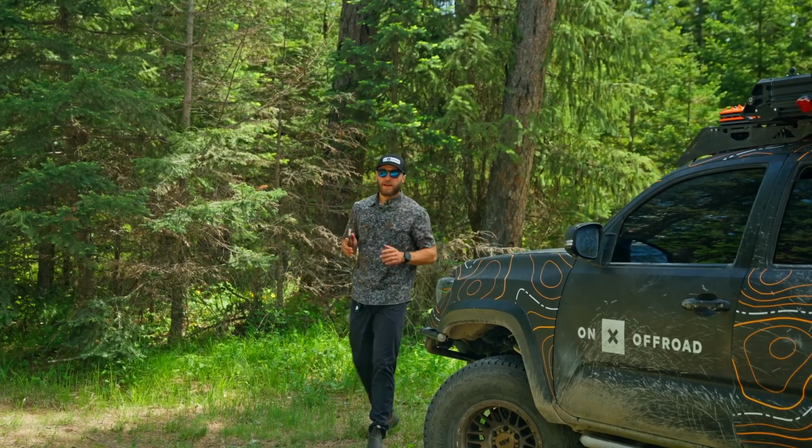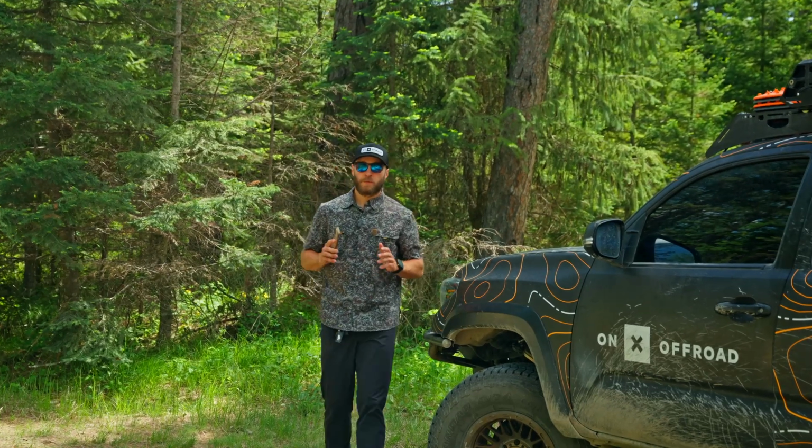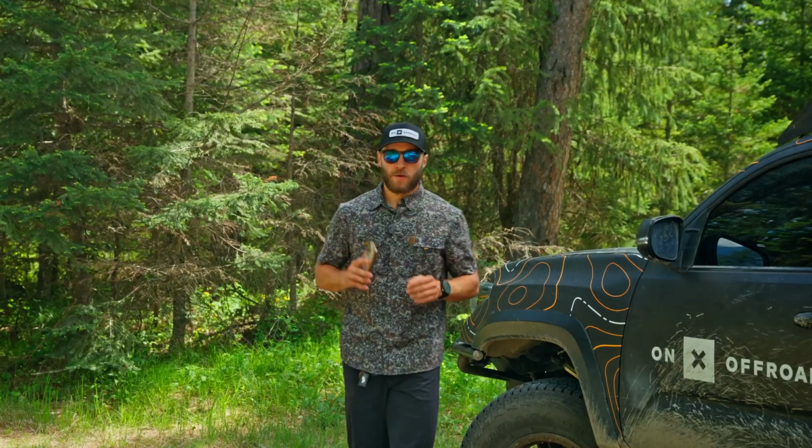The private land layer right inside of onX Offroad. This is how you start exploring with confidence, no guessing, and no awkward run-ins.